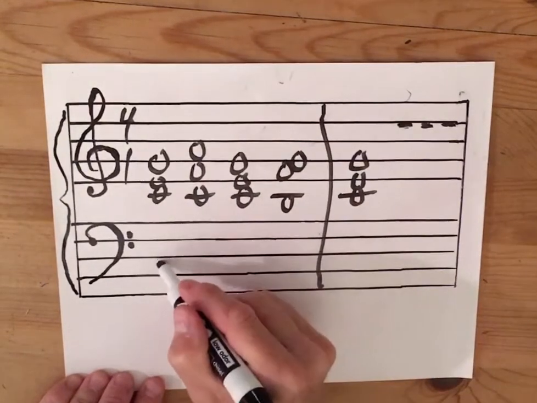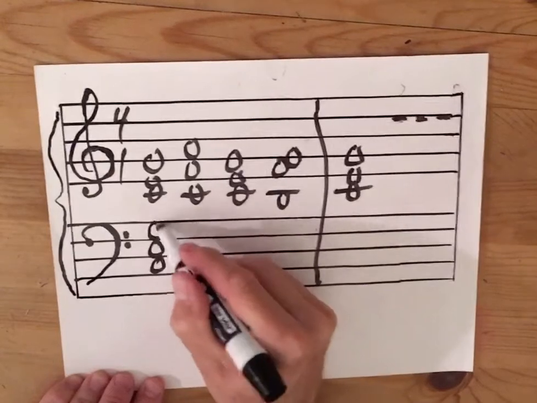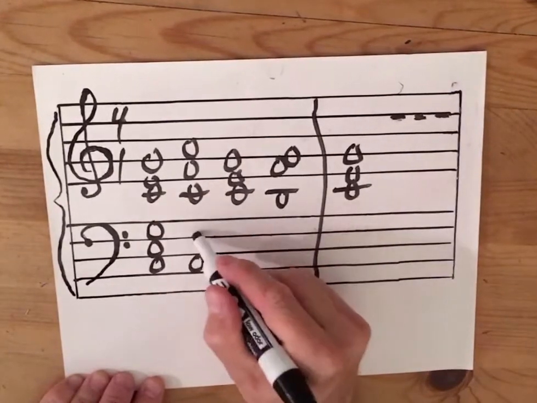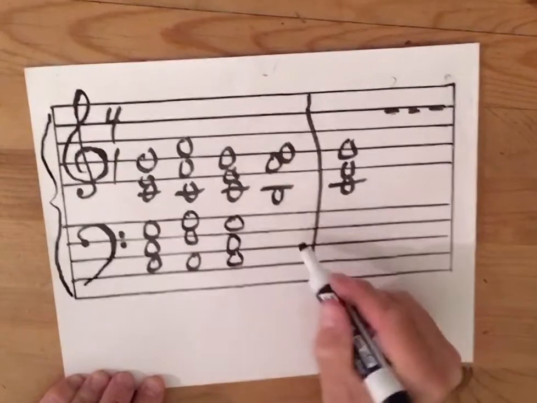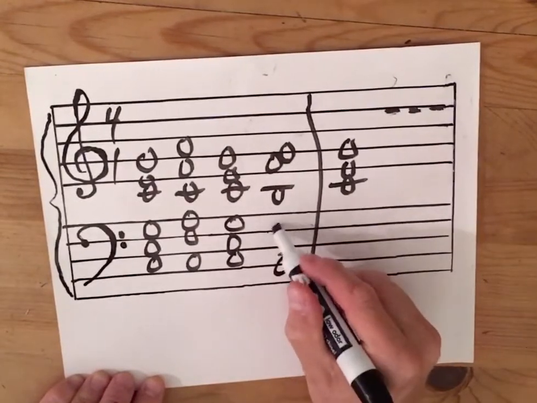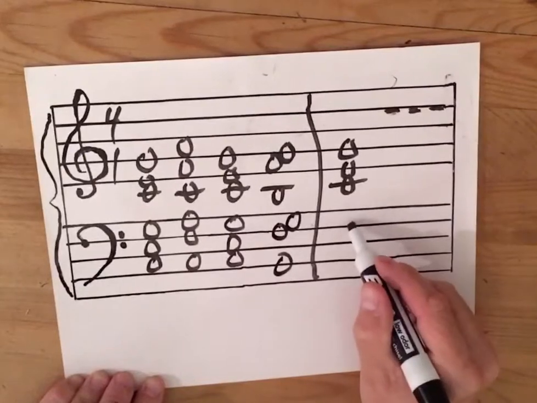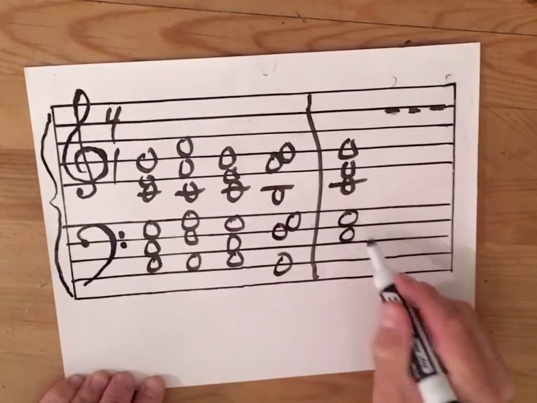The left hand is the same notes, 1 octave lower, and you notice there's a pattern there. So you can follow the pattern according to the key signature, and it becomes a pattern.